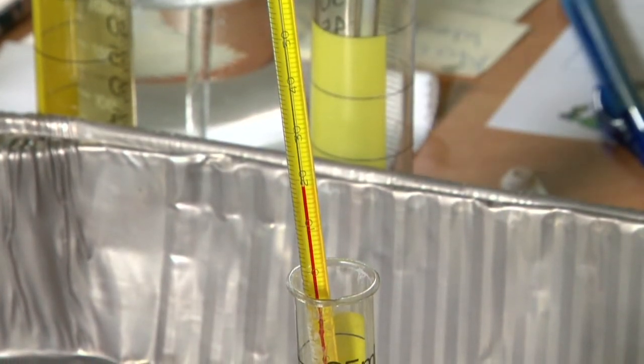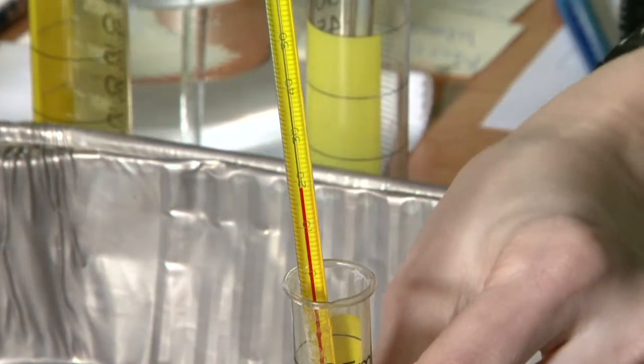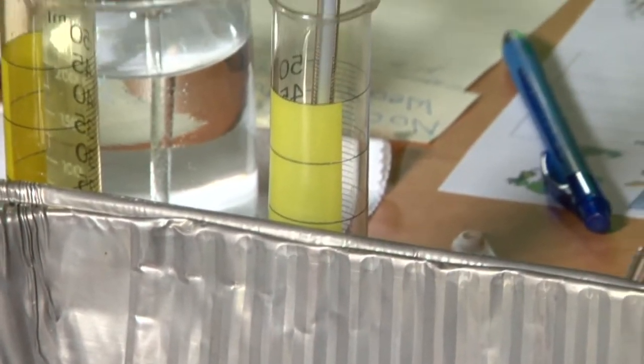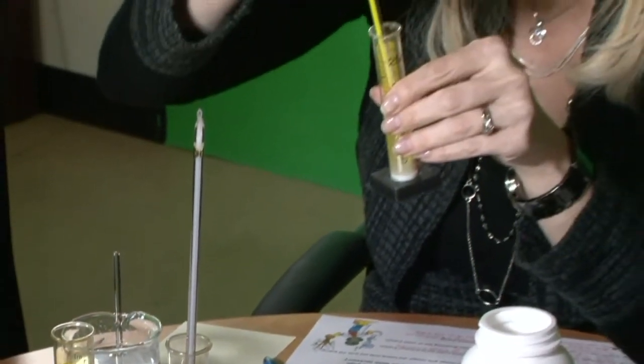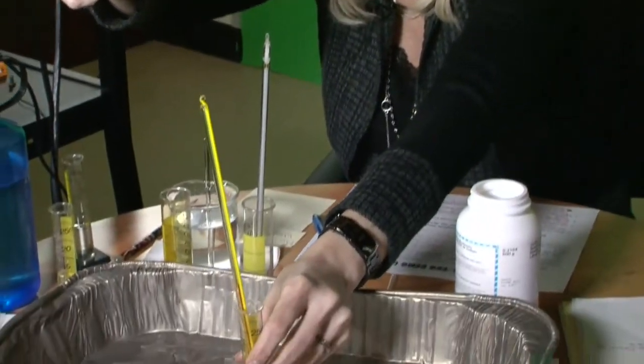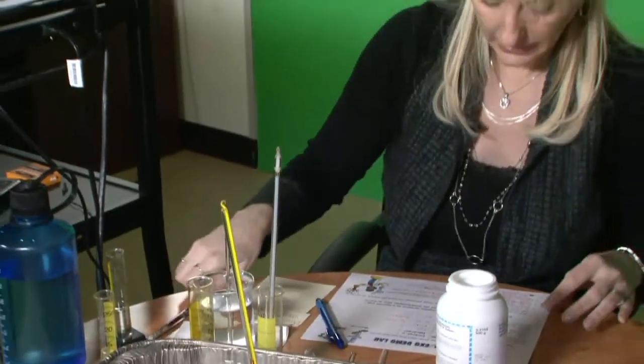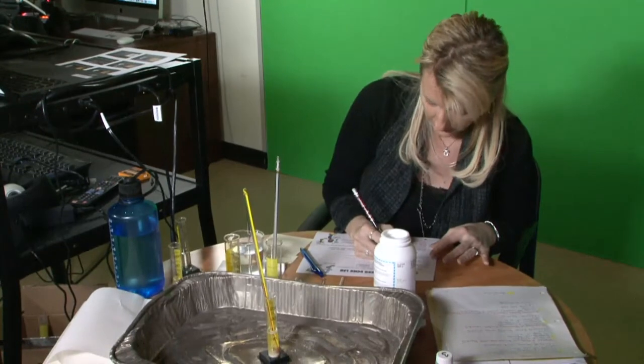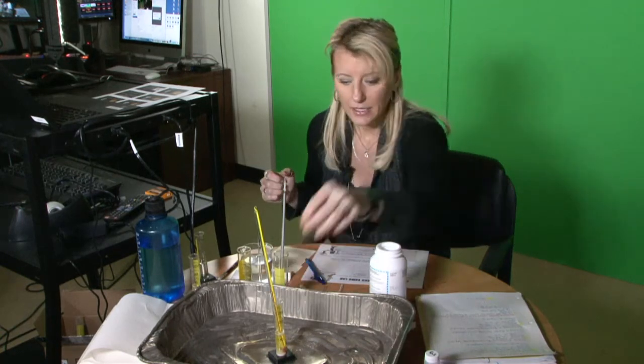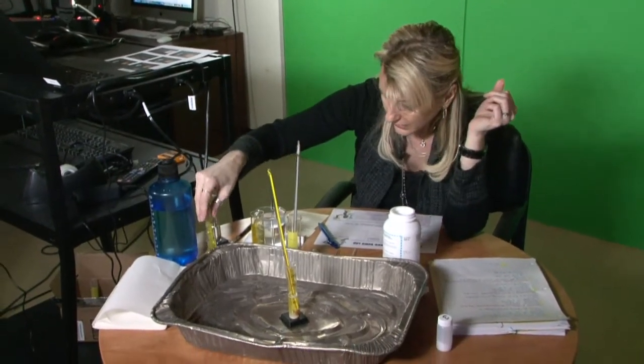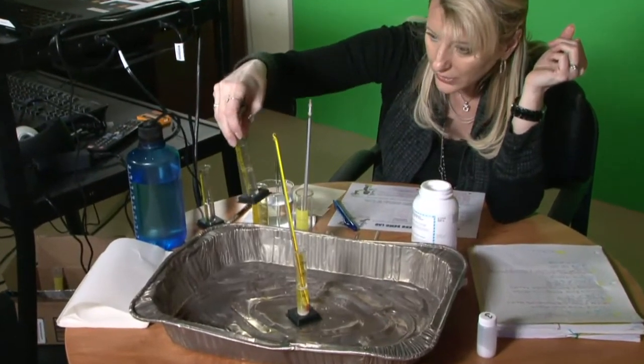Okay, so let's have a look and see what we got here. So it went down to, I would say, 18. So did it absorb heat or did it give off heat? What did that actually do? What do you guys think? Did it give off heat or did it absorb heat? Perfect, it absorbed heat. So that would be an endothermic. So endothermic is when it takes in some heat versus give off heat. Excellent.